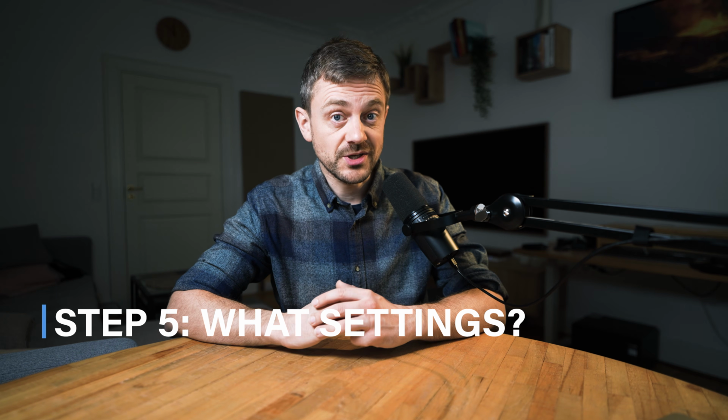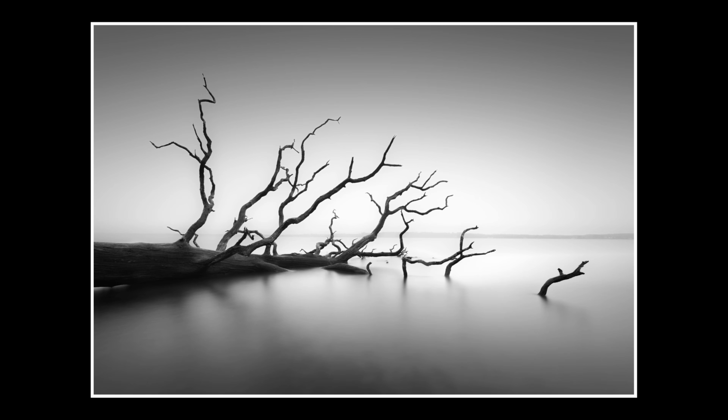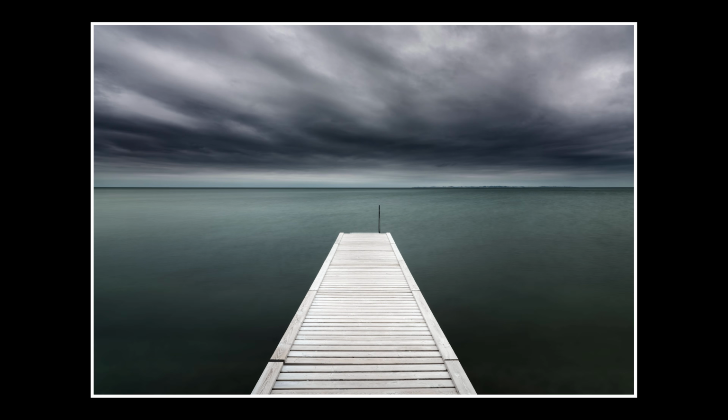And with step 5, it's where technique meets the vision. When I find a subject like this shipwreck or this dead tree, I almost always reach for my ND filters. By using long exposures, I can turn choppy water into silky ethereal mist. This removes the noise of the water and forces the viewer to look only at the subject.